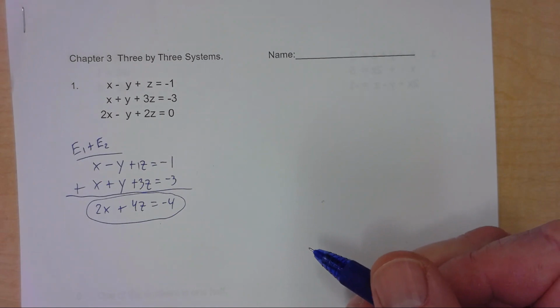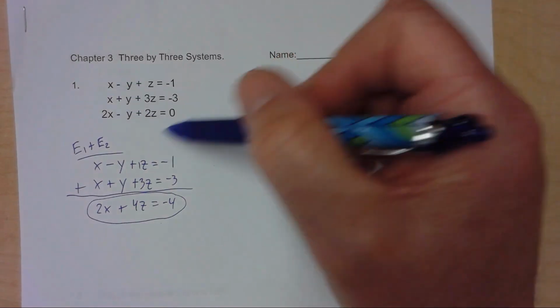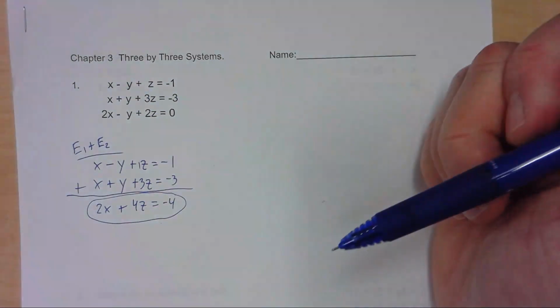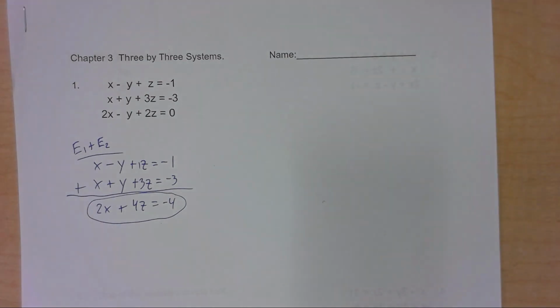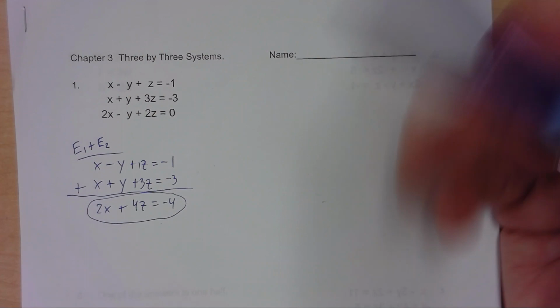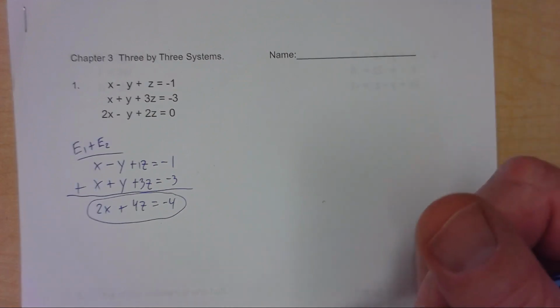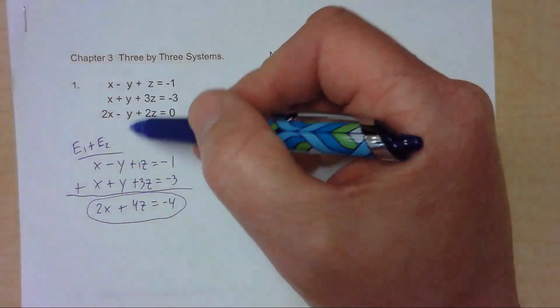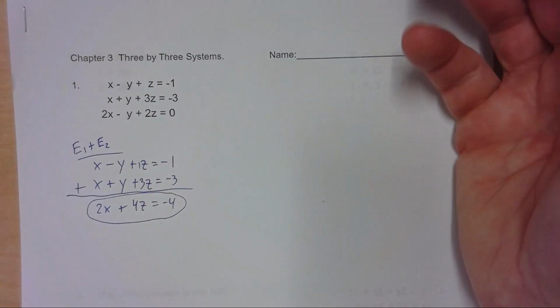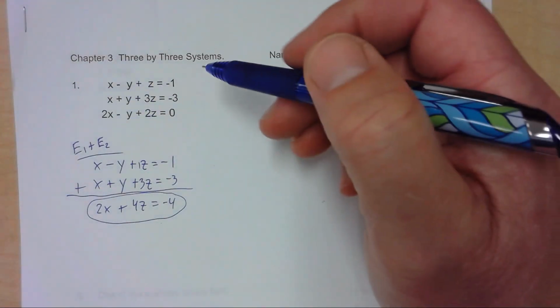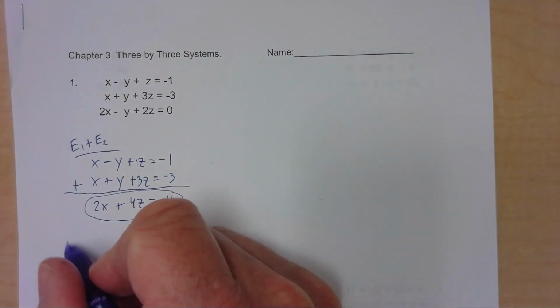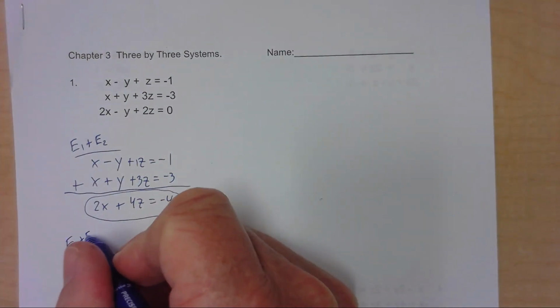Basically, I've got to go from 3 equations and 3 unknowns to 2 equations and 2 unknowns. The strategy is to pick a variable and get rid of it twice. That's our mantra for this: pick a variable, get rid of it twice. So I picked y, and I'm going to get rid of it a second time by adding equation 2 and 3 together. So I'm going to do equation 2 plus equation 3.